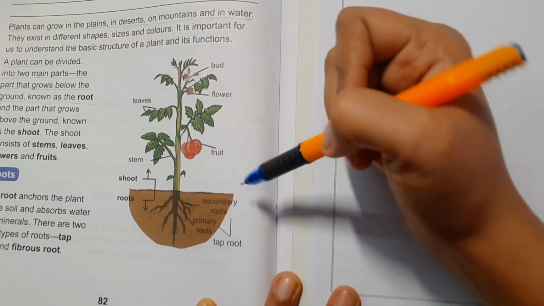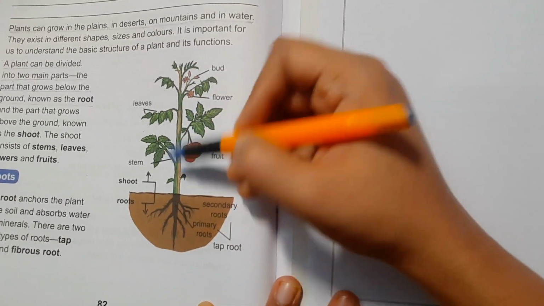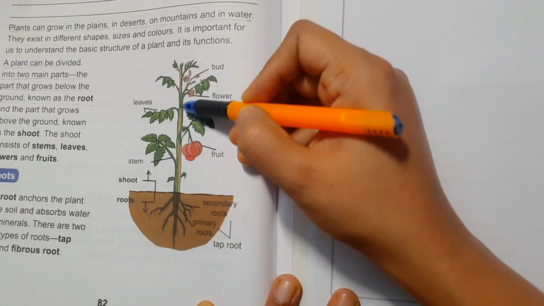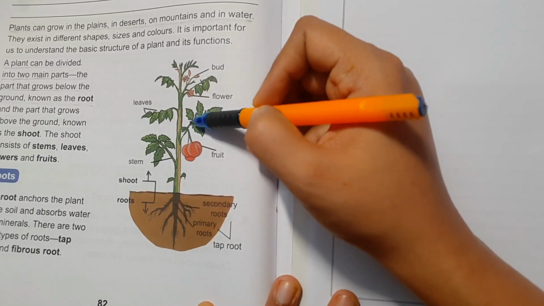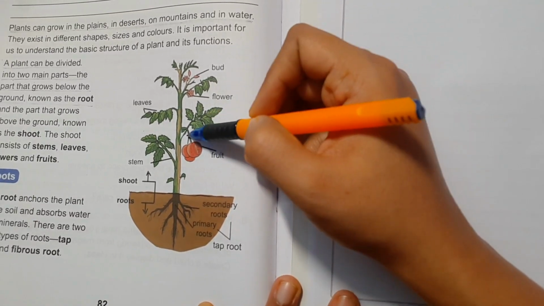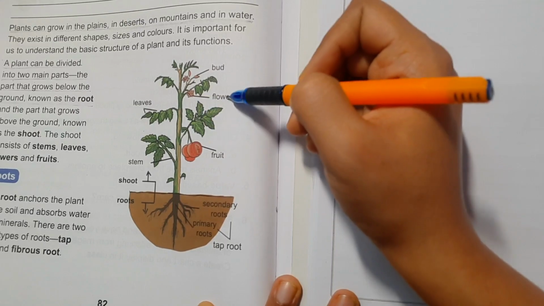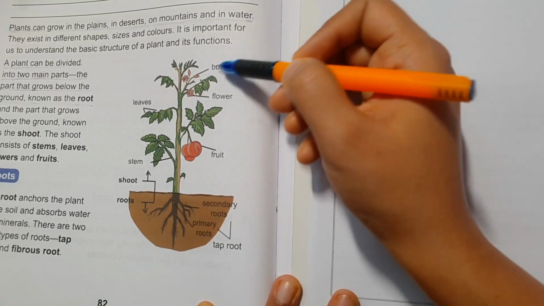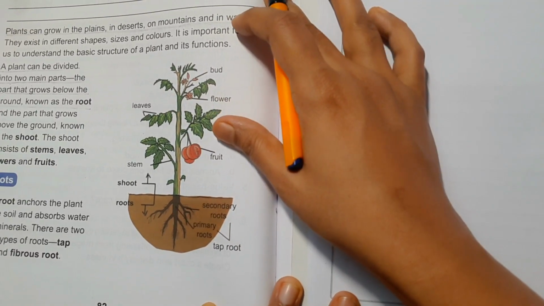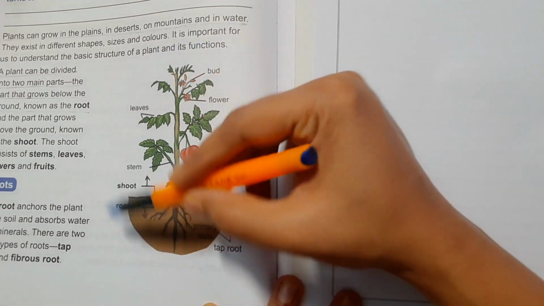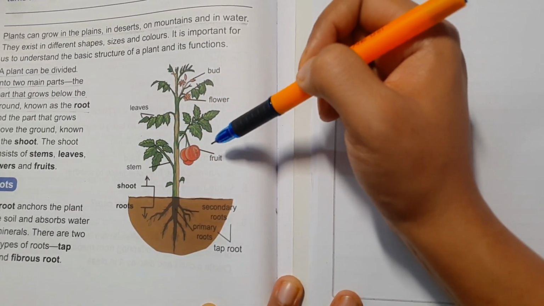Write root and then make the shoot portion, make a straight line, then make stems first. After stem, make leaves, then a fruit, few flowers, label them: flower, bud, fruit, stem, leaves. So this way you can make a diagram of a plant.